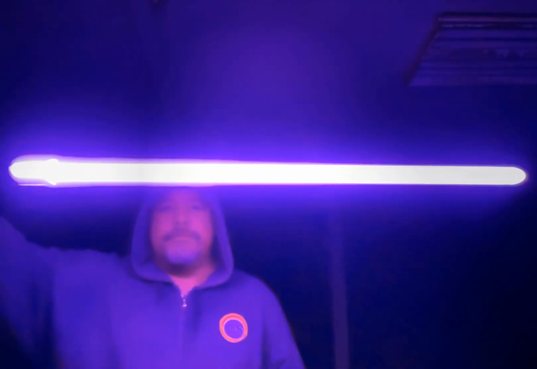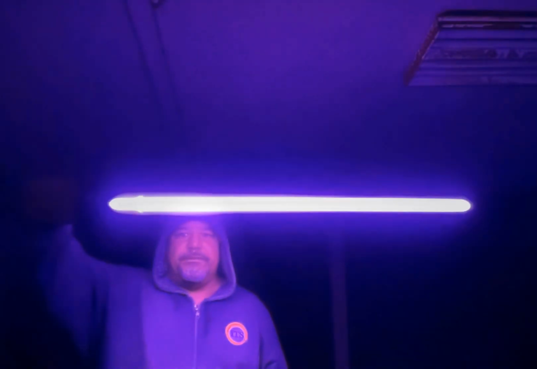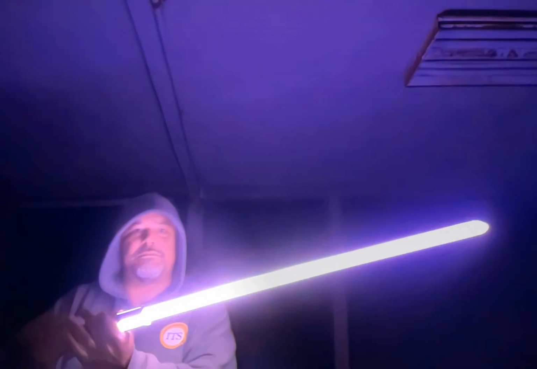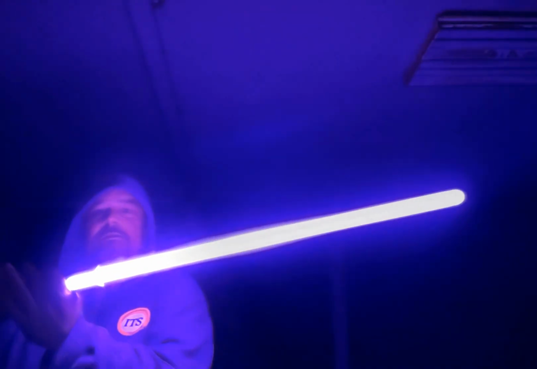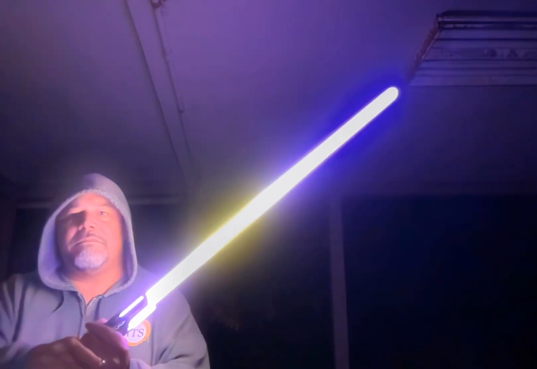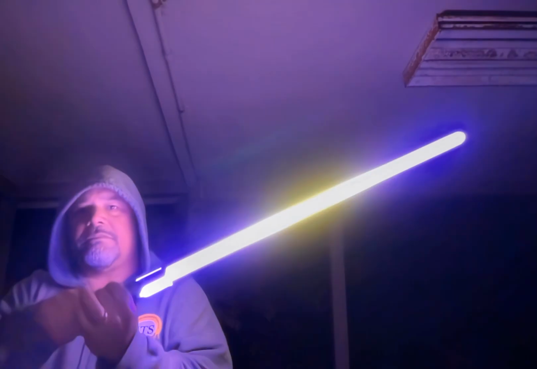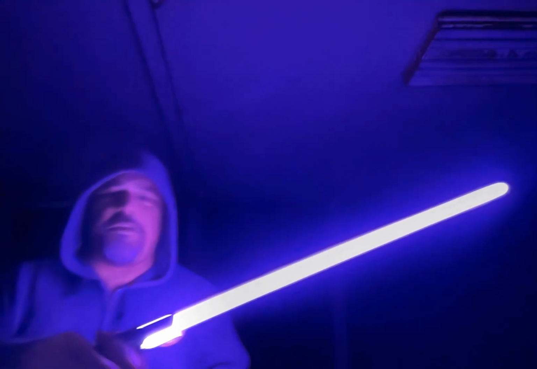And so this is his EP3 blade in a hum flicker. Nice little wave movement here. And this is Master Mace. I think this is the Master Mace.